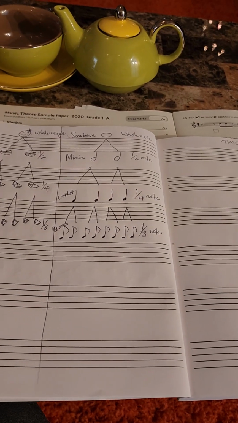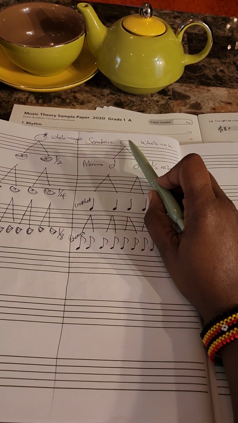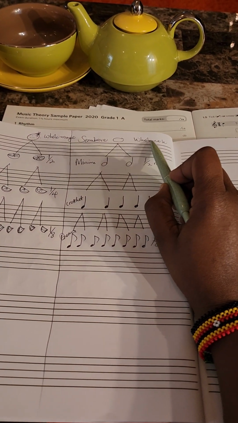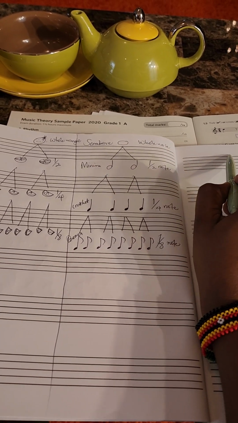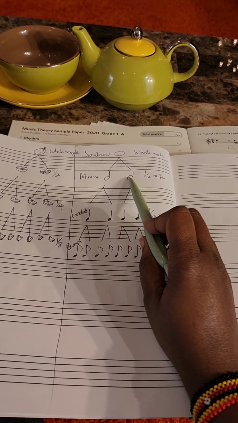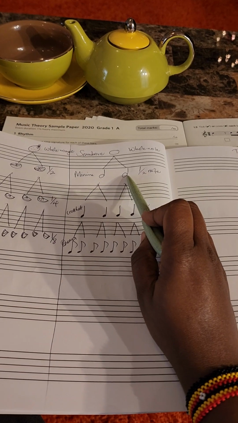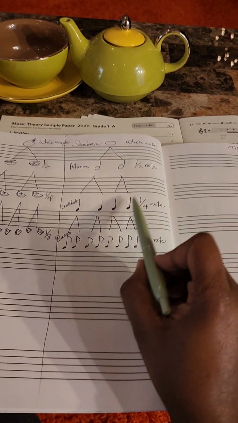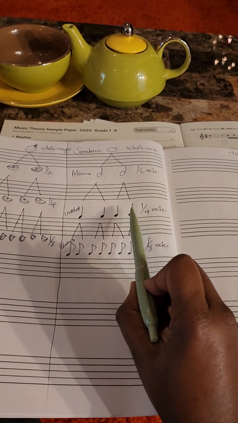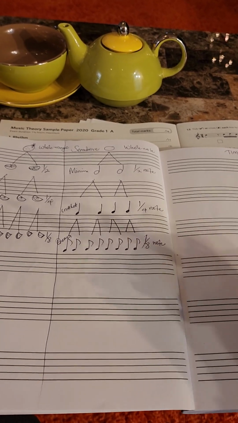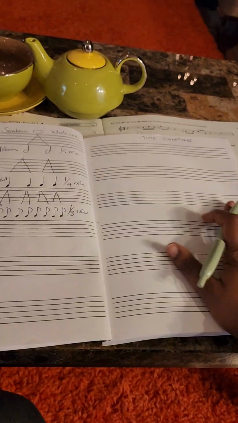So every time you're playing a semibreve, you will hold it down for 4 counts. So this is going to be 1, 2, 3, 4, 1, 2, 3, 4. A minim is 2 counts each. 1, 2, 1, 2, 1, 2. You hold it for 2 counts. A crotchet would get 1 count each. 1, 1, 1, 1.